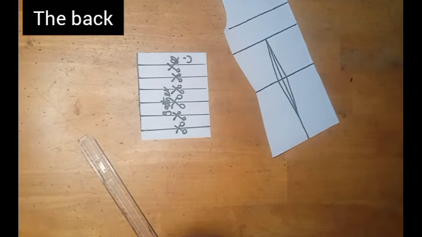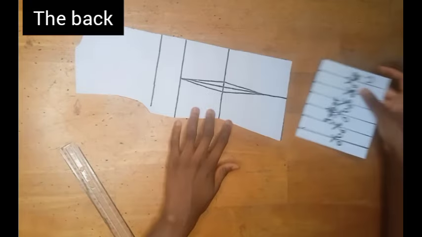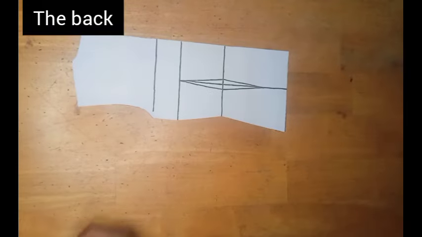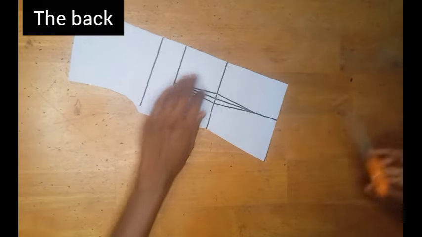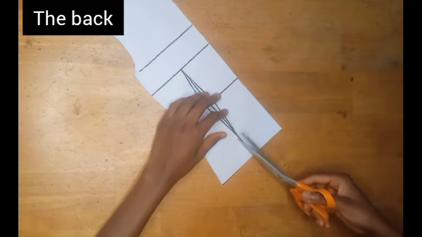So this is what this part looks like. And remember the same method we use for the front. Whatever measurement you get, multiply by 2 or by 3 so you have enough fabric to gather. So we'll set it aside. And now for the upper part of the back, which is actually very simple, you're just going to be cutting open your dart.